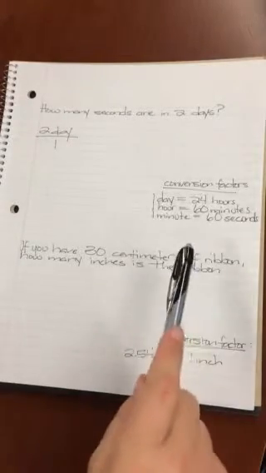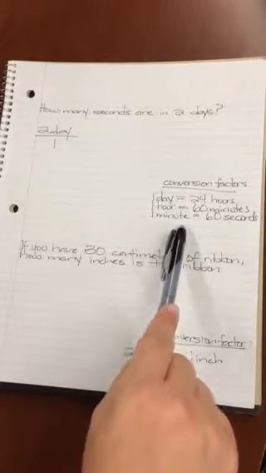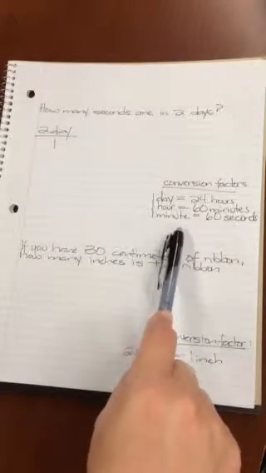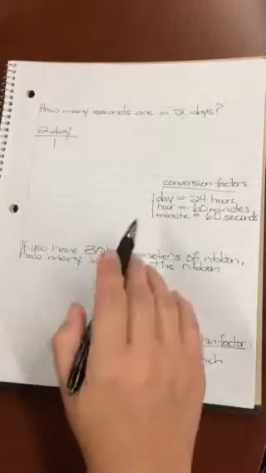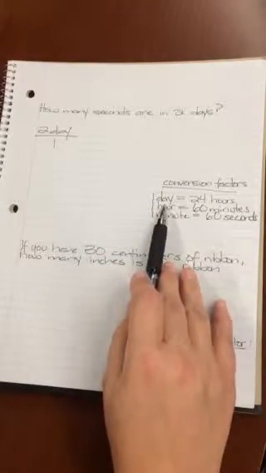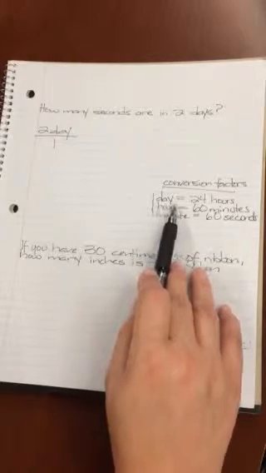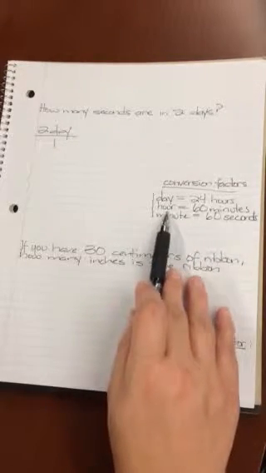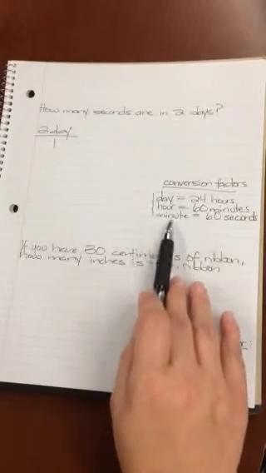So where do we go from here? This is where conversion factors come into play. As I've written down here, all the conversion factors that are going to be needed to figure out this problem. Conversion factors are just looking at one unit and its equivalence to another unit. So 1 day equals 24 hours. 1 hour is 60 minutes, and 1 minute equals 60 seconds. This is information that we all know, but I wanted you to see this is what I mean by conversion factors. So, where do we go from here?